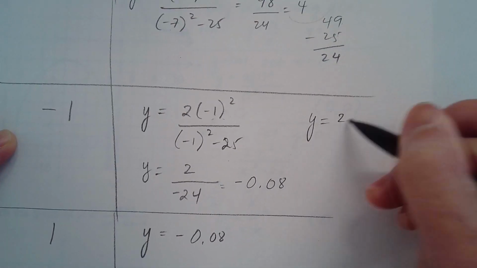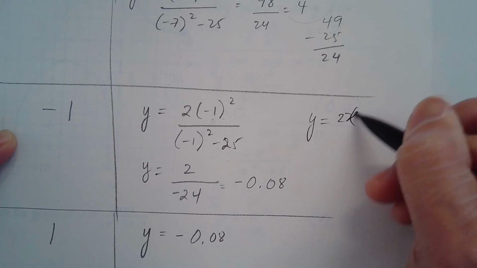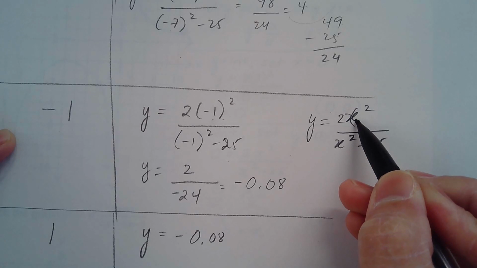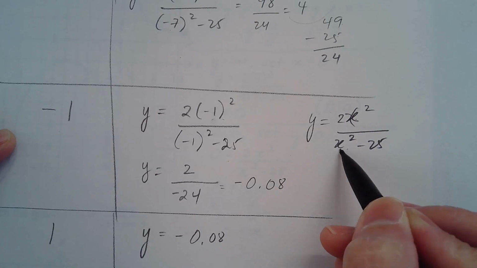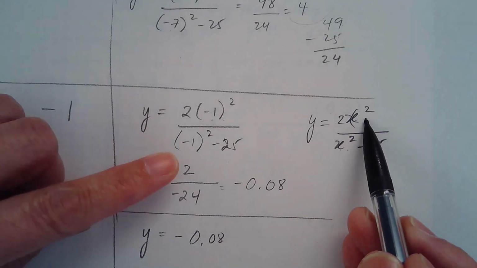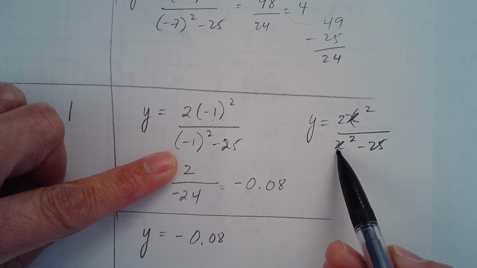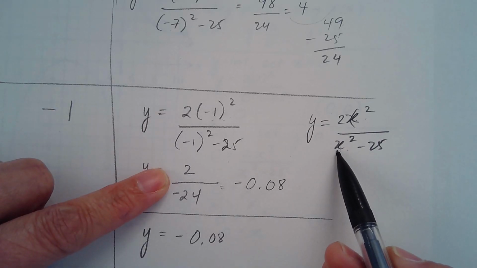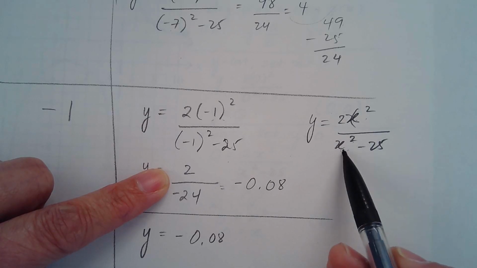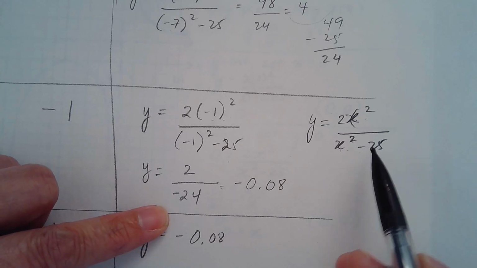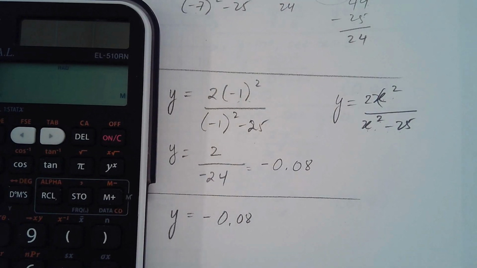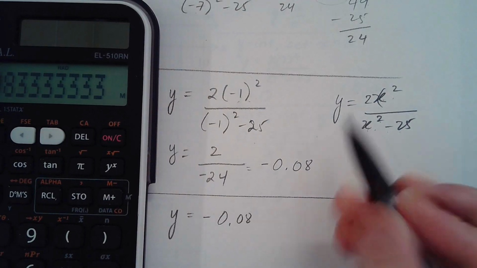So y equals 2 times, yes, this is the function. We substitute negative 1 for x and work it out. Negative 1 squared is positive 1. Positive 1 minus 25 is minus 24. And then 2 divided by negative 24 is 0.08333.